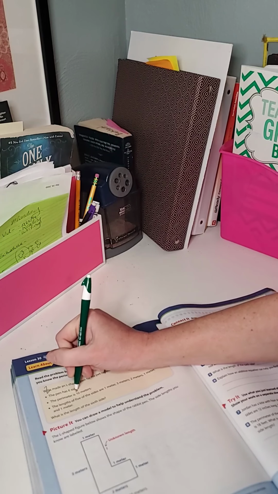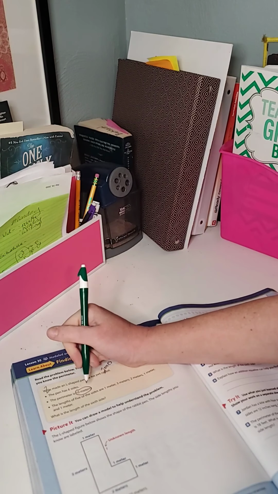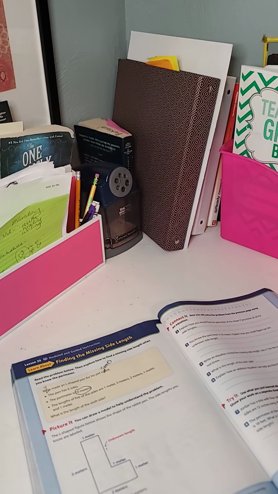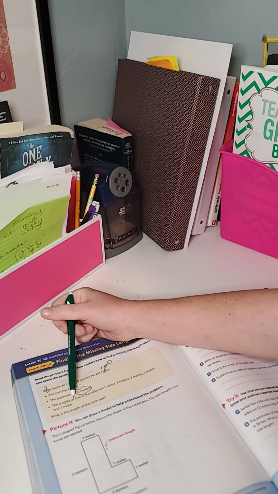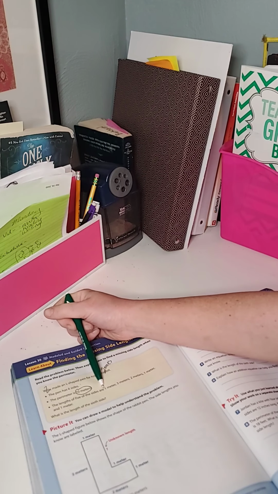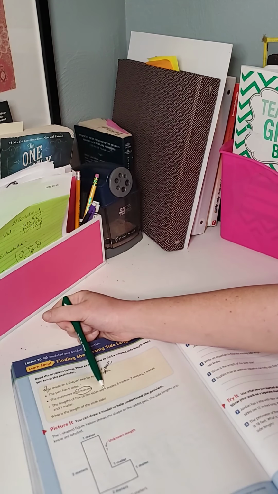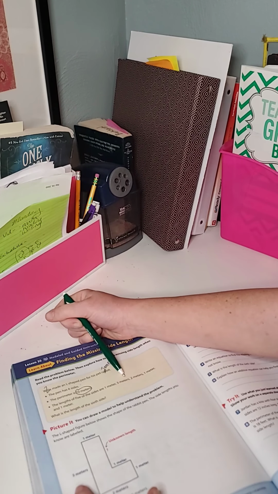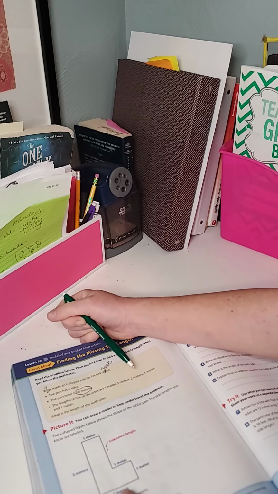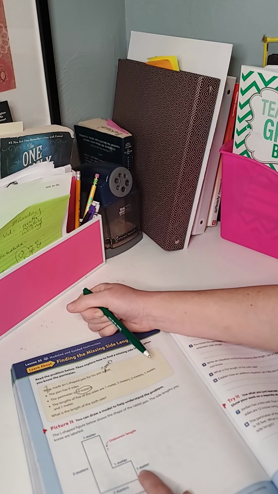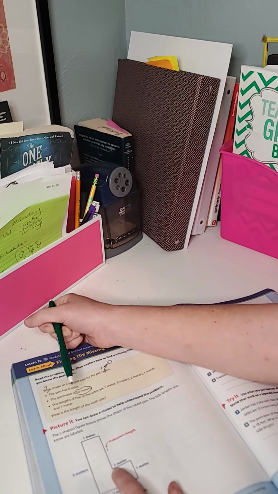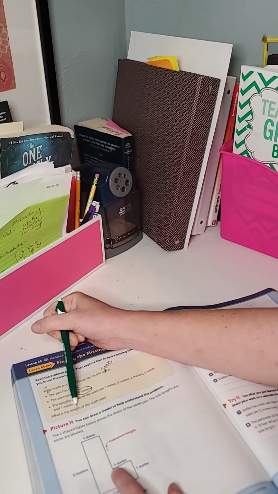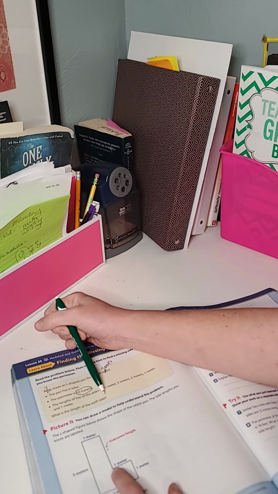You know that I love to circle really important things. The length of 5 of the sides are 1 meter, 3 meters, 2 meters, 1 meter, and 1 meter. What is the length of the 6th side?